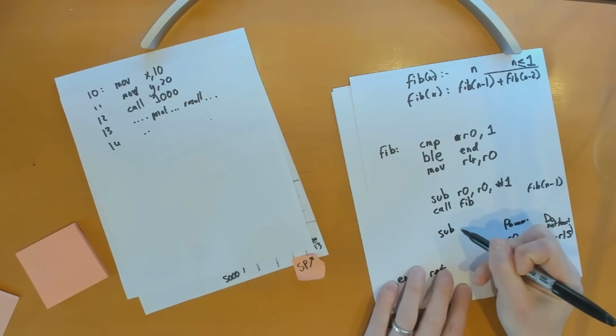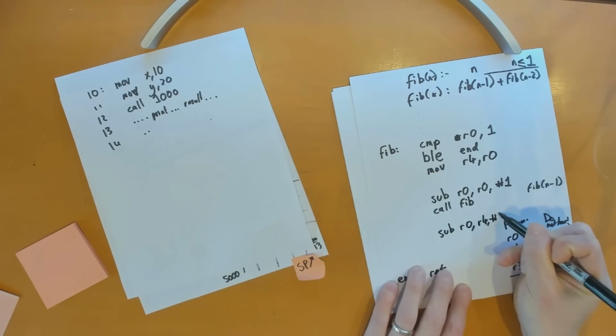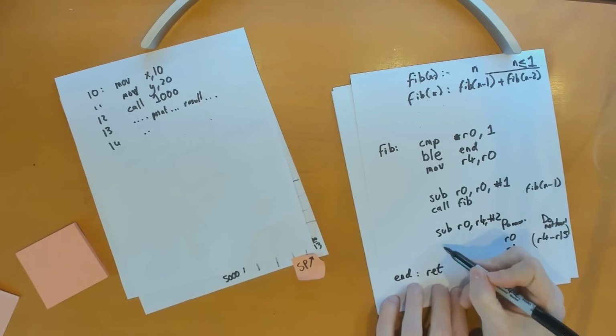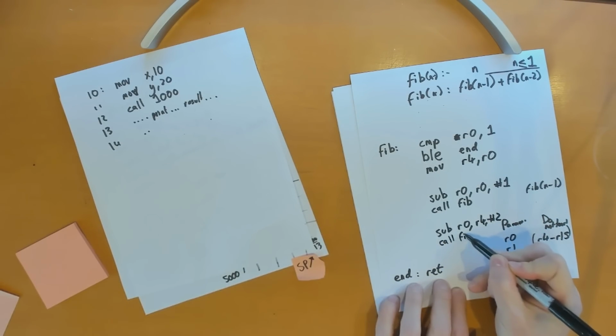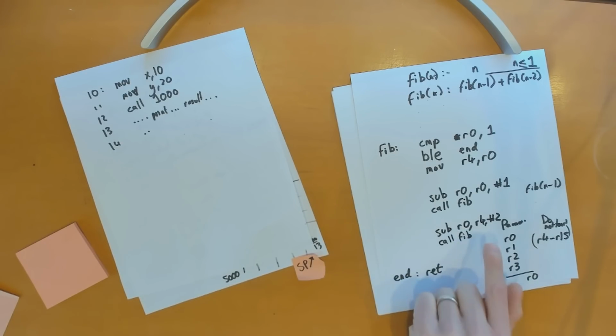So we've called fib of n minus 1. And then what I want to be able to do is say, okay, I want to now call sub R0, R4, hash 2, and call fib. So here we're saying R0, which again would be the input value to our fib, is equal to the original n minus 2. Call fib. Wonderful.